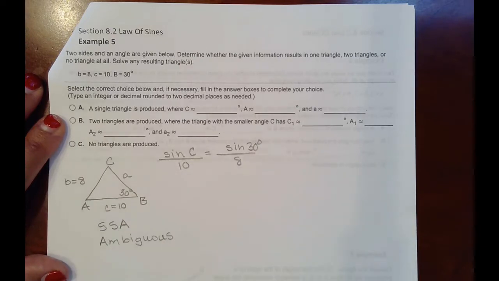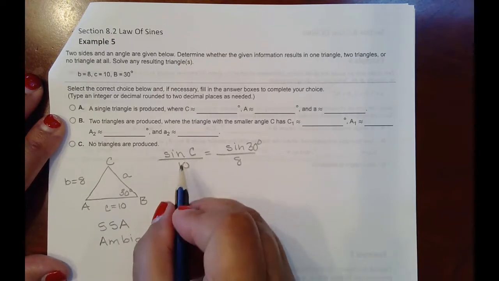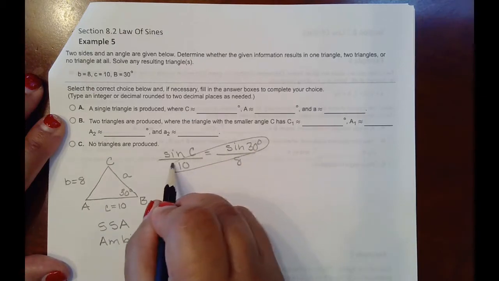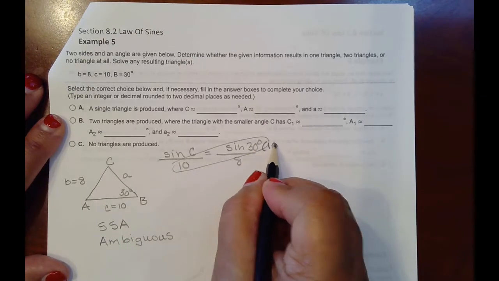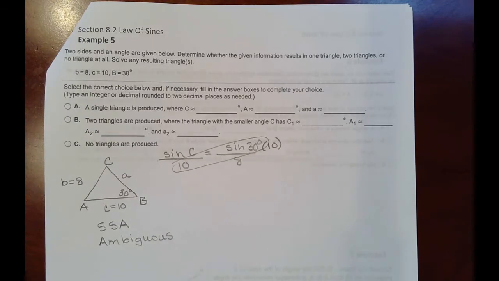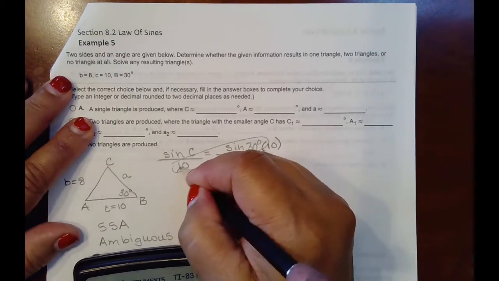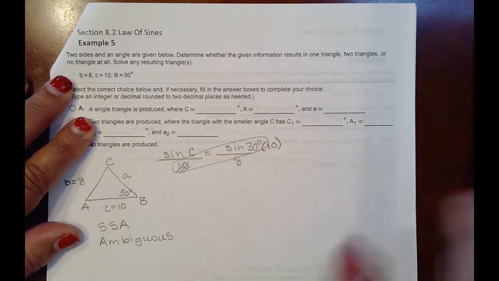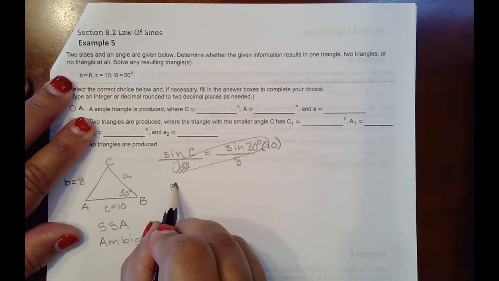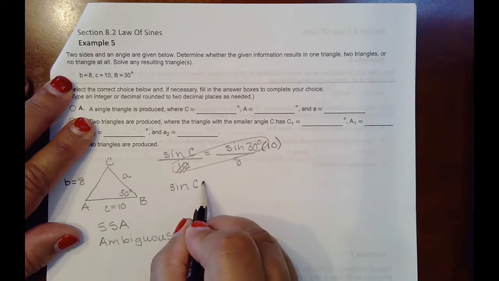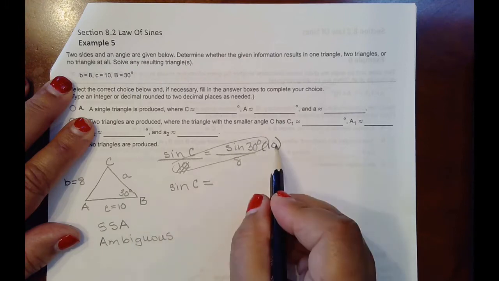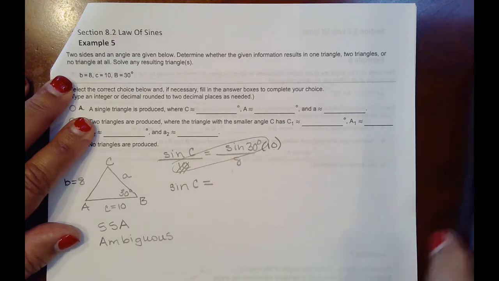Then we're going to cross multiply to isolate C. So just swing that 10 right up here, and pop that in your calculator. So sine of angle C is equal to sine of 30 times 10 divided by 8.